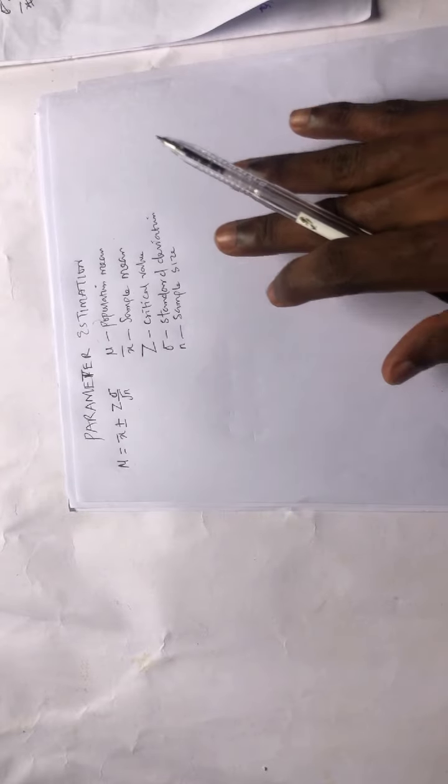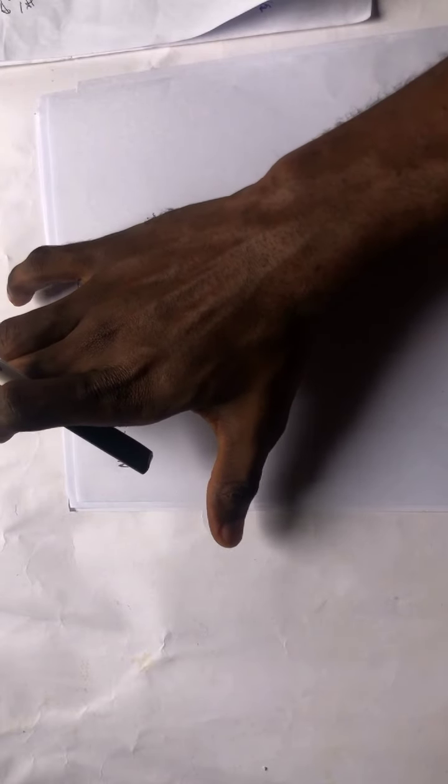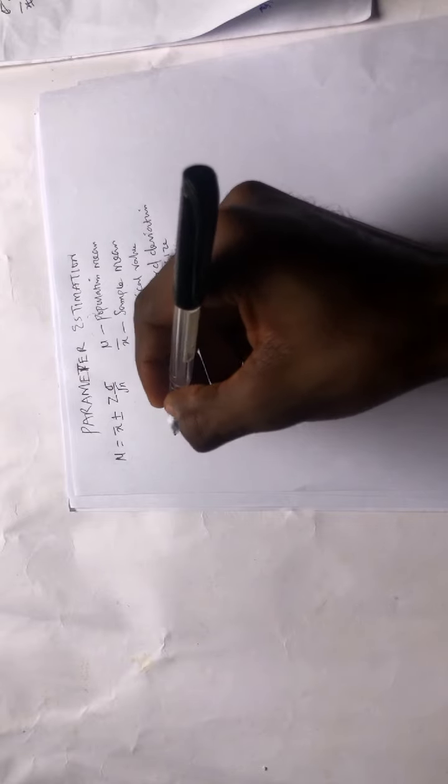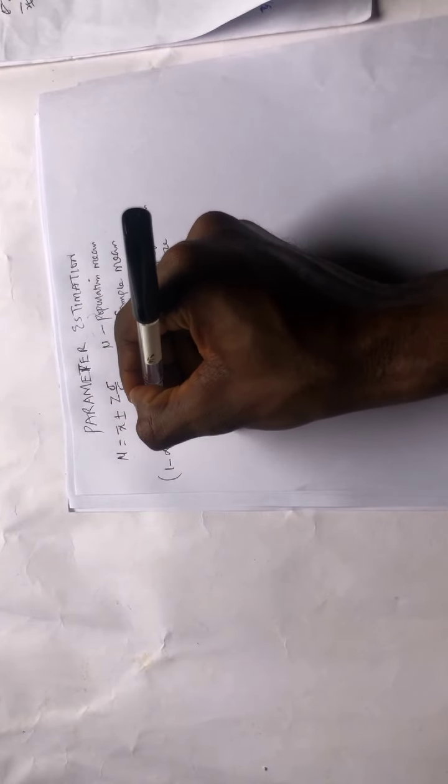Before we go ahead to solve an example on this parameter estimation, I was trying to explain the confidence level. When you are asked to determine the confidence level, it is expressed as 1 minus alpha multiplied by 100%.